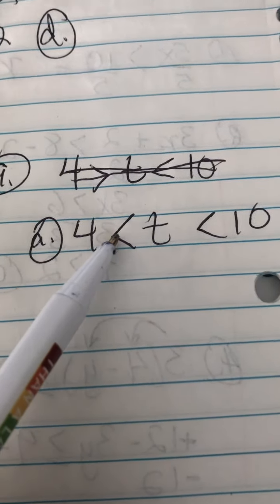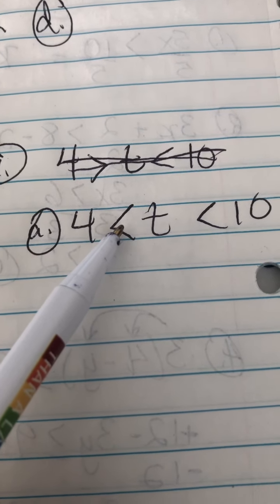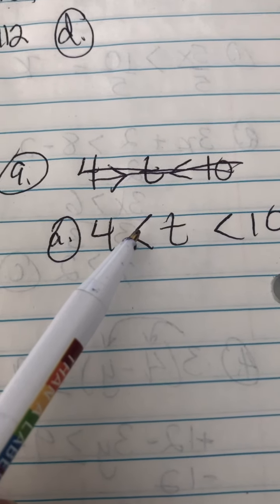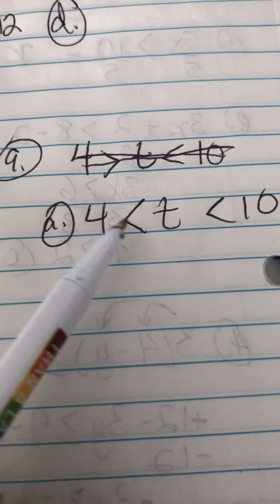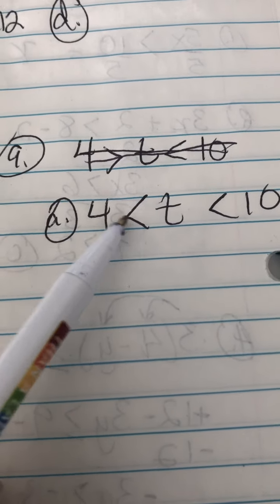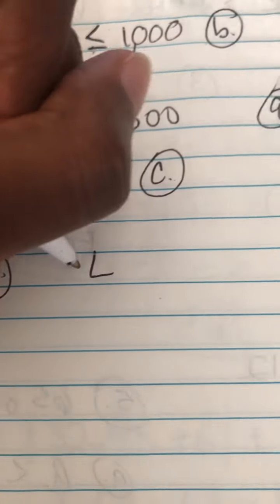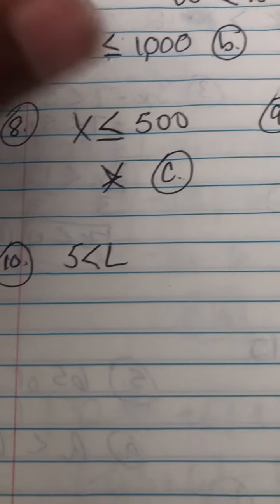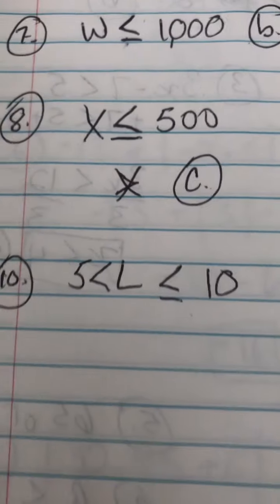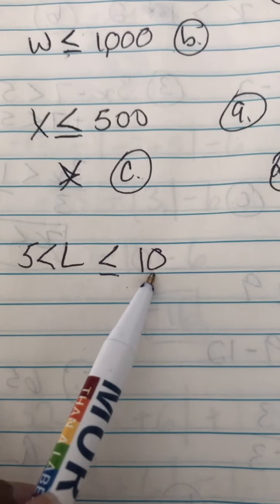Just like we did right here, we know it's going to be like this, because L would be in the middle. The length is greater than 5 centimeters, so remember, it's pointing to 5 centimeters. L is going to be greater than 5, but it is less than or equal to 10, because it cannot exceed 10, so it can be 10.